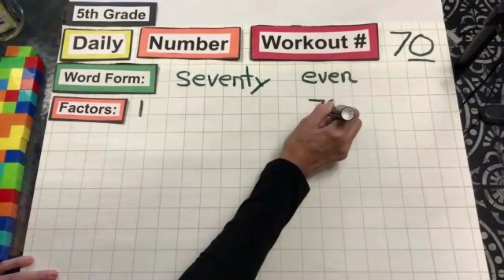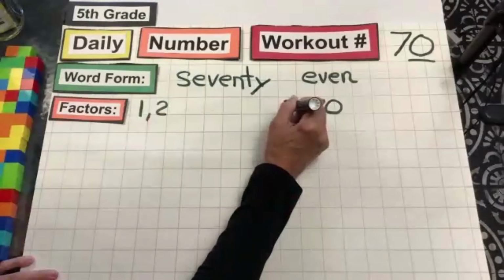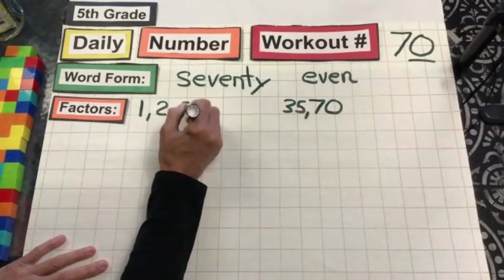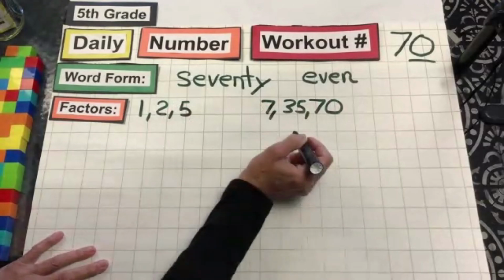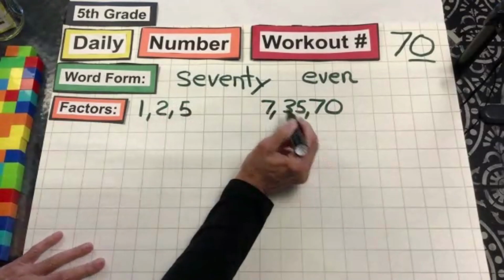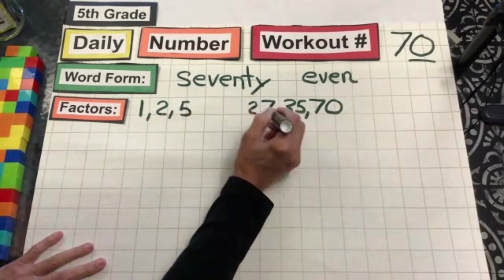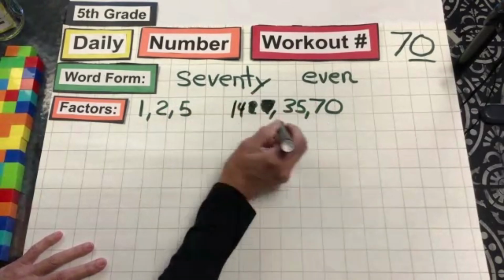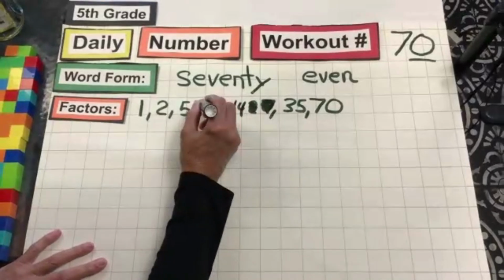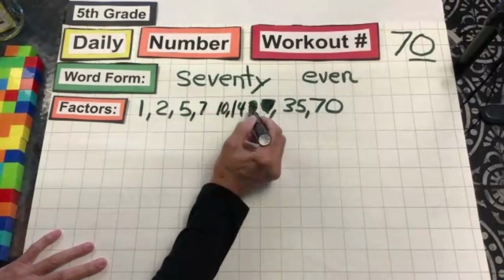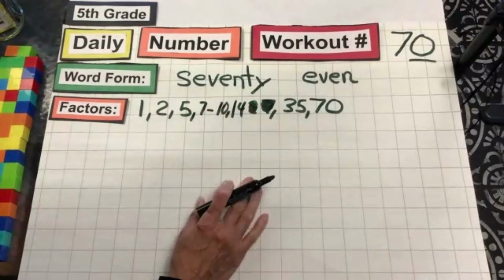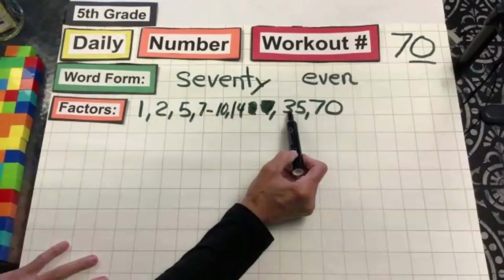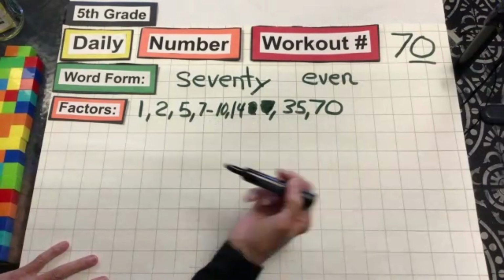All right, let's get the factors out. So we have 1 times 70. We have 2 times 35. 3 does not go in. 4 does not go in. 5 goes in 14 times. Silly me. And then 7 goes in 10 times. Look at that mess up. So I leave it alone. I'm not worried about it. So we have 1 times 70, 2 times 35, 5 times 14, and 7 times 10.